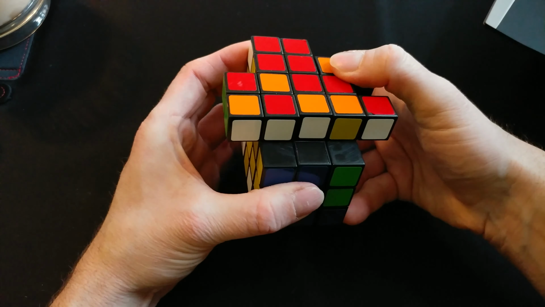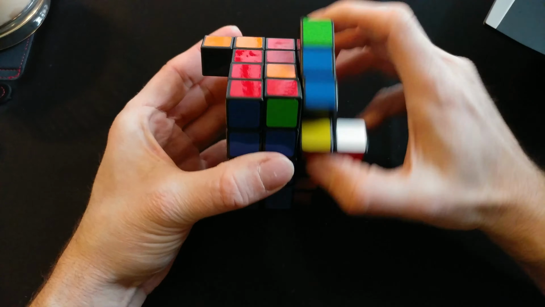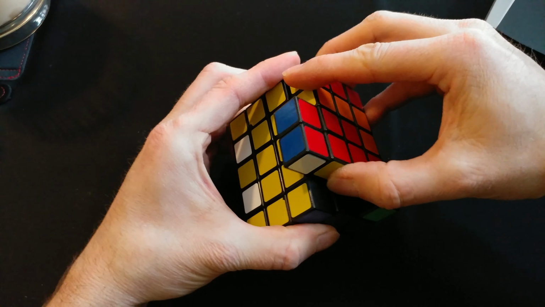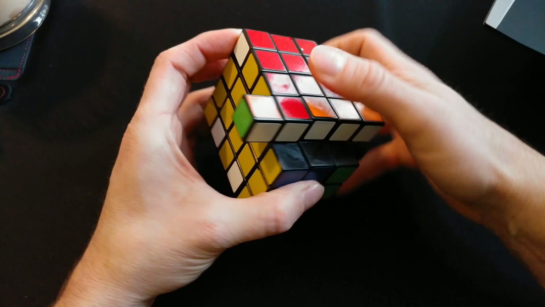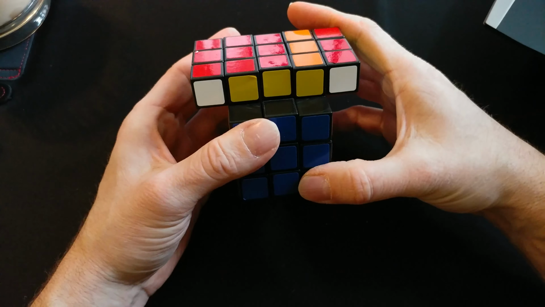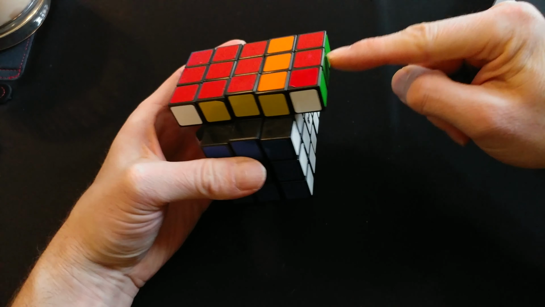2RU, 2RU, 2R12, 2R12, 2RU, 2RUI, 2R. Okay. And now that green is correct.